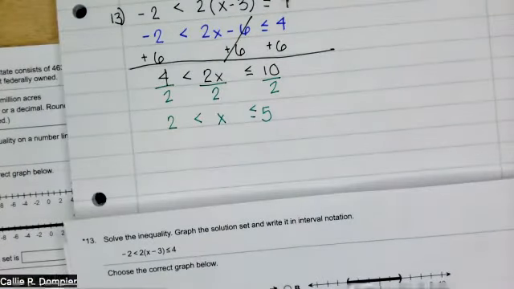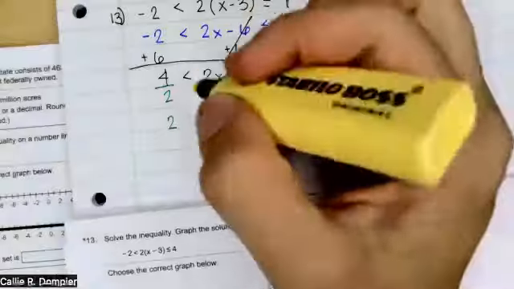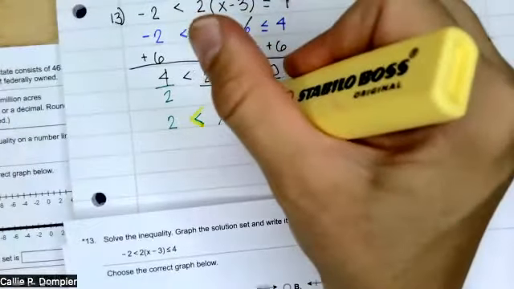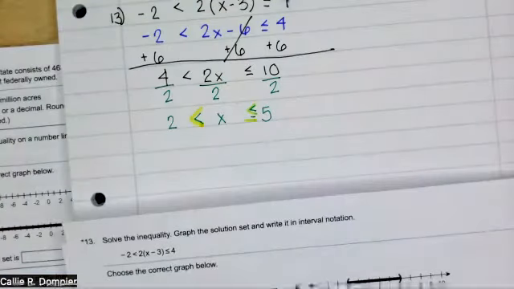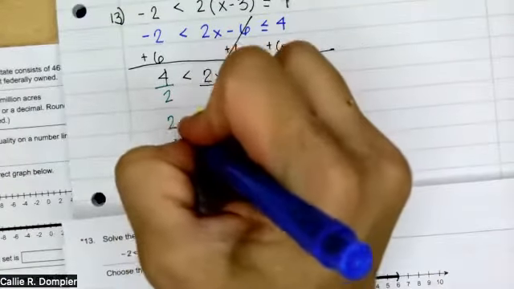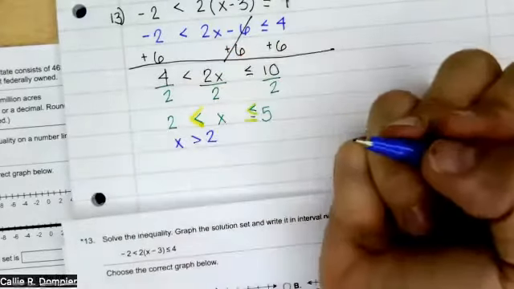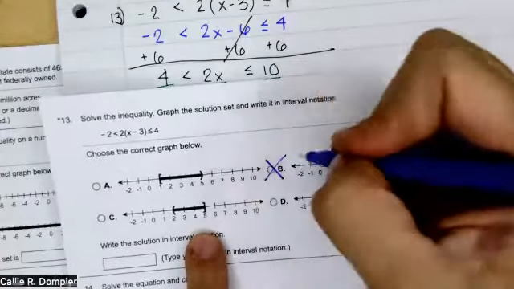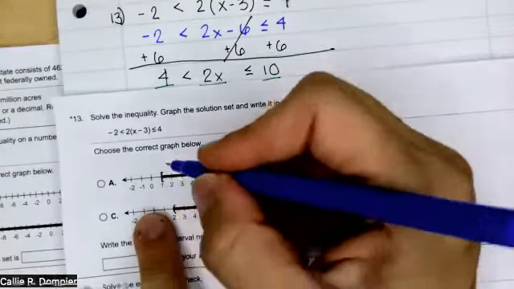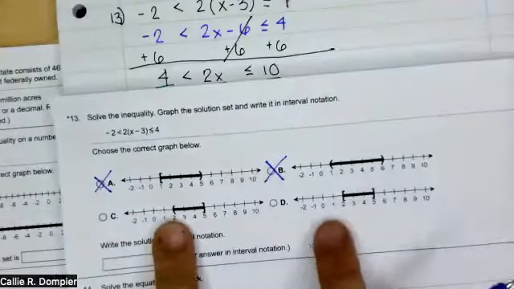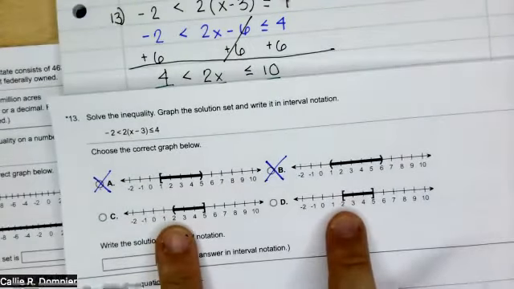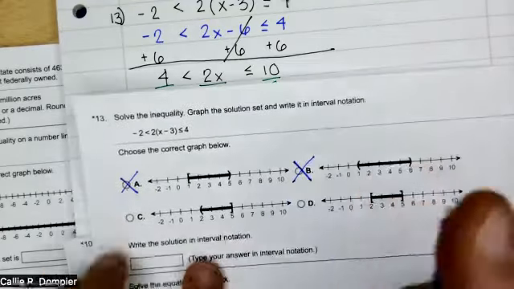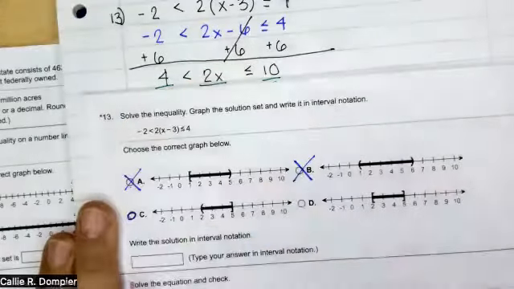Okay, now think about what this sign means, right? So we have a less than sign and then a less than or equal to sign. You can also flip this around. x is greater than 2. Okay, that's not going to be this one. 2, 2, 1. It's not going to be that one. Does the 2 get a bracket or does the 2 get parentheses if I got x is greater than 2? It looks like it's C, right?